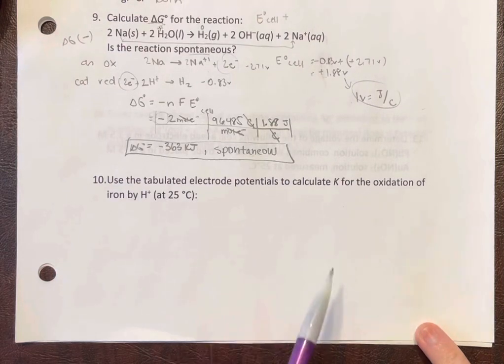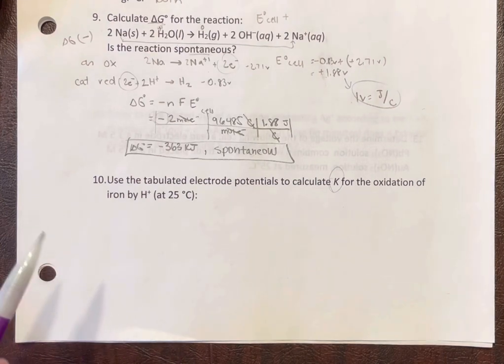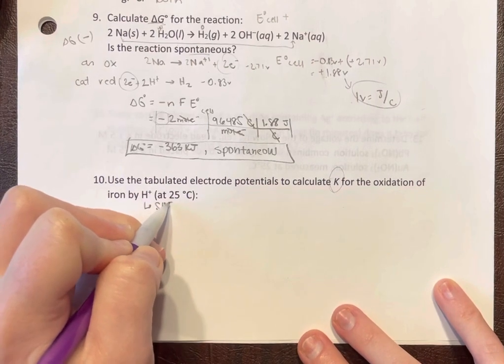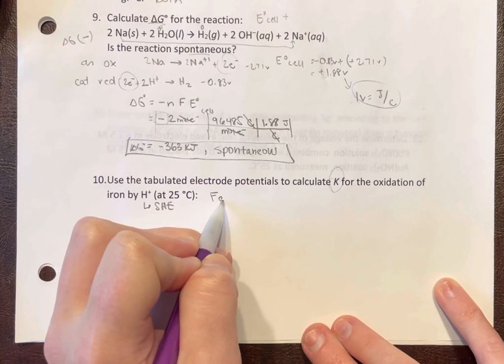Okay, now look, I told you, the equilibrium constant K is not going away. So you want the oxidation of iron by H+. And it doesn't say which iron. So here, H+, this is the SHE, the standard hydrogen electrode. And I'm going to use iron 3 just because I can.